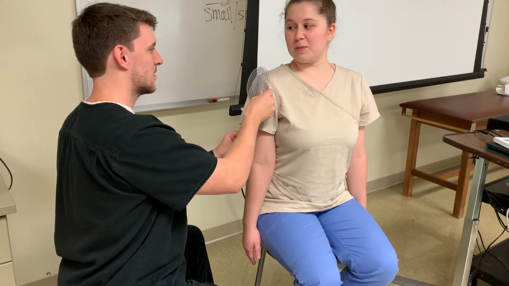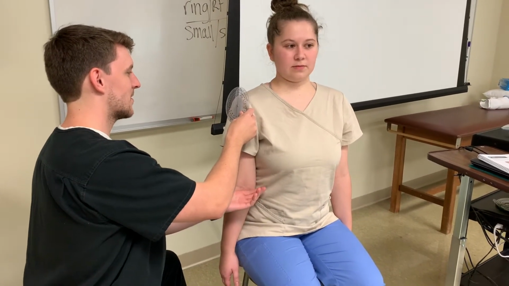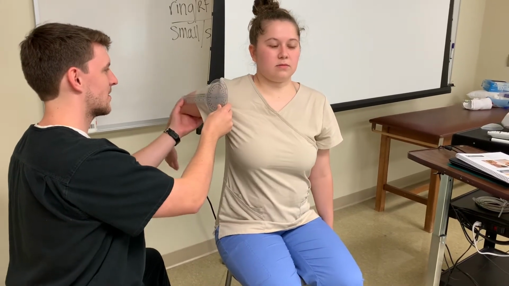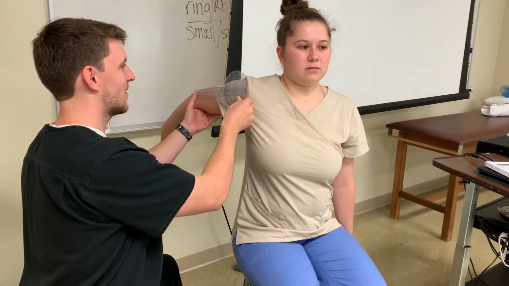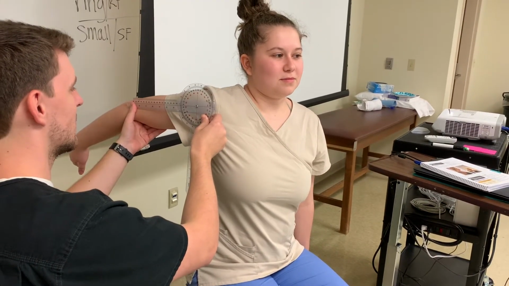For passive range of motion, you will do the same measures but instruct the client to be fully relaxed, and the therapist will move them through the motion. Normal range is 0 to 60 degrees.